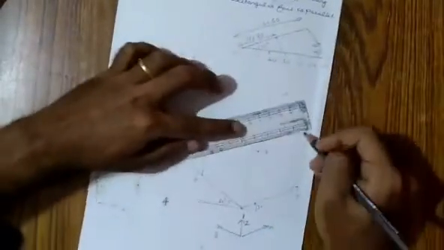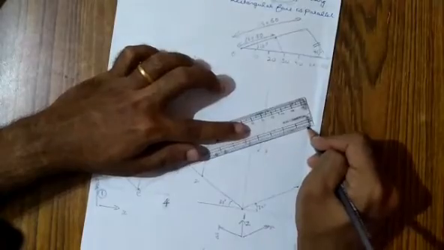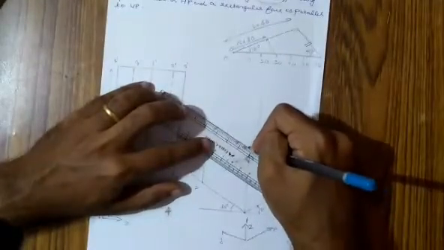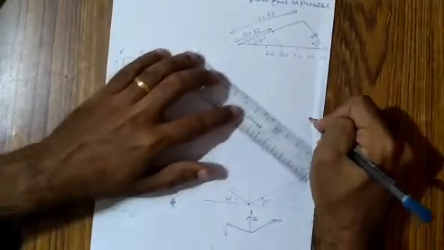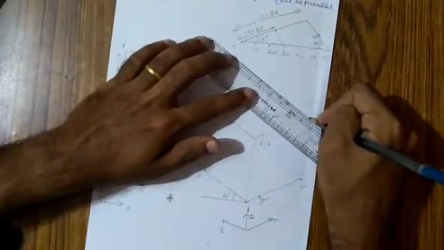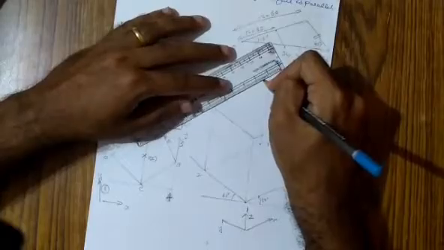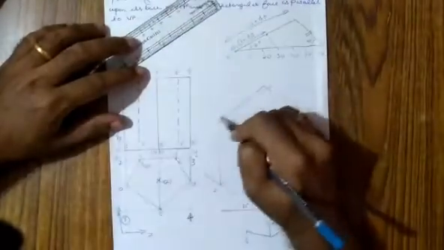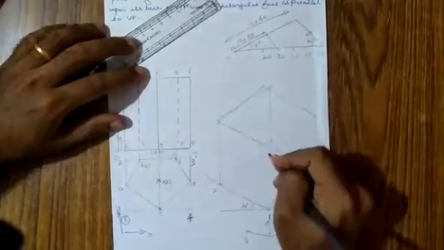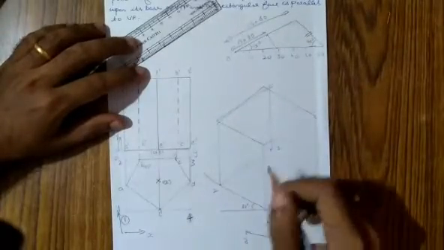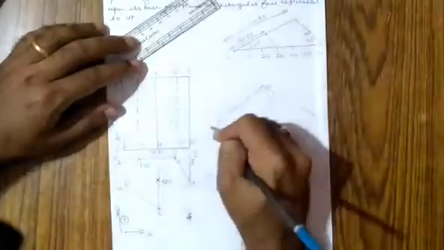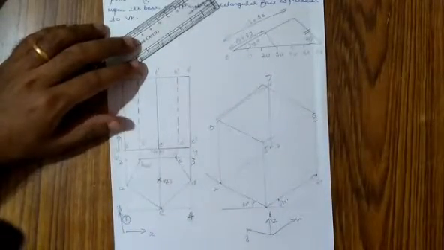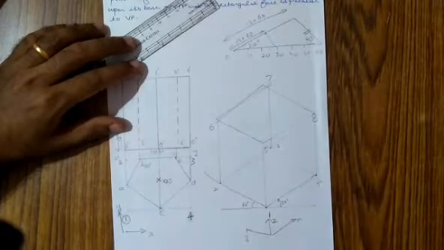So this is going to be the top base of the solid. Okay. So let's name those points as 5, 6, 7 and 8. Okay. Now, the next step is pretty simple.